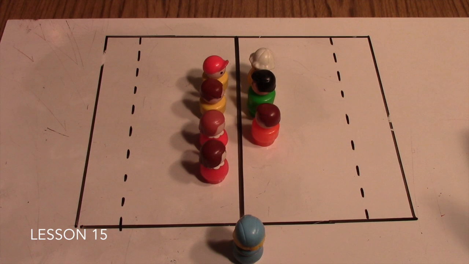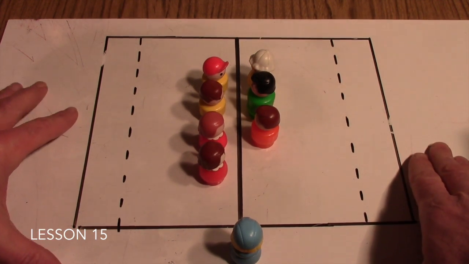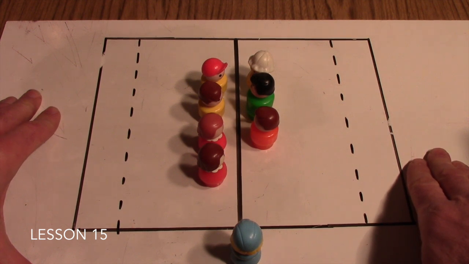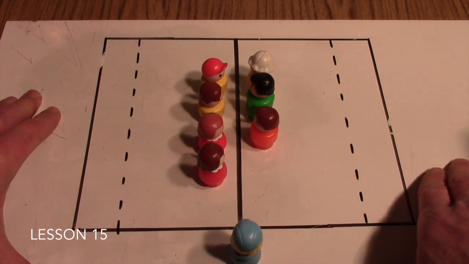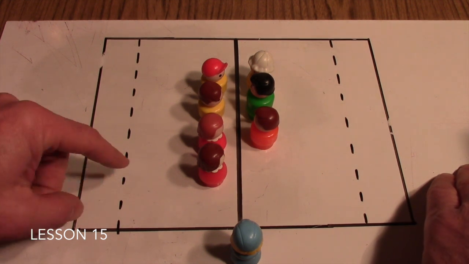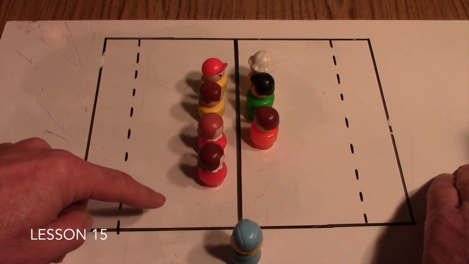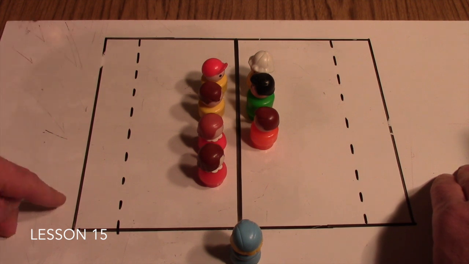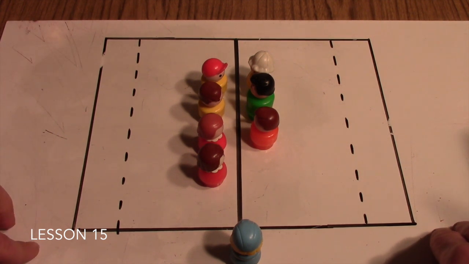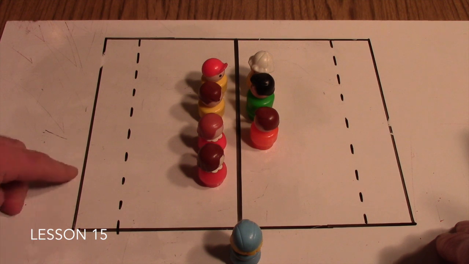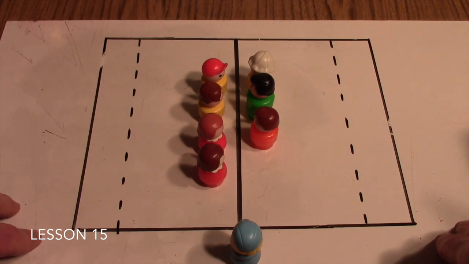I've set up a diagram here of the playing area that you'll need to have for your students. Now, you can play indoors or outdoors. If you're inside, a gymnasium works exceptionally well because it already has the lines created on the floor. If you're outside, you can set up boundaries using some sticks or hose or something like that. Basically what you need is a large playing area, about 20 feet by 40 feet is plenty.